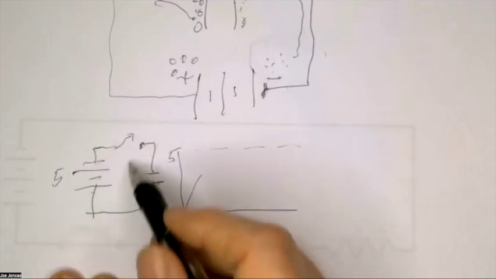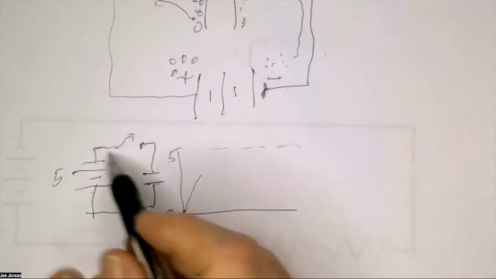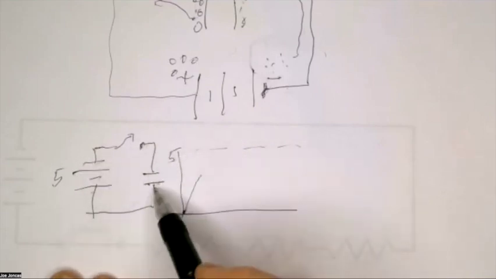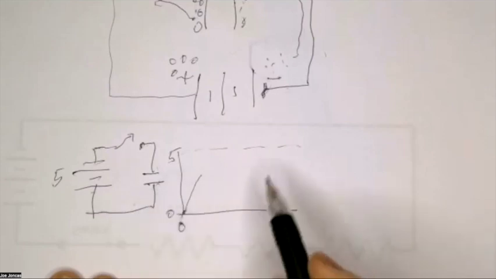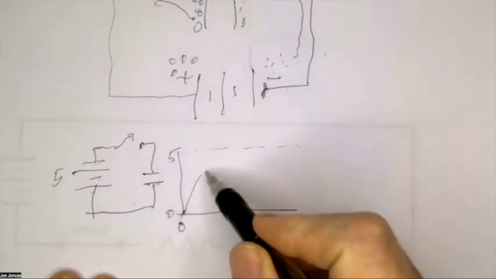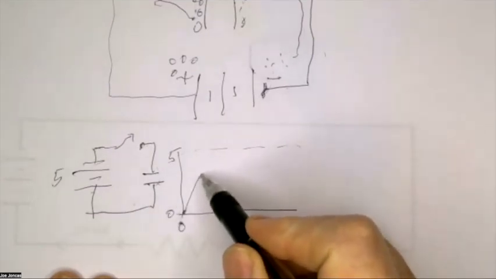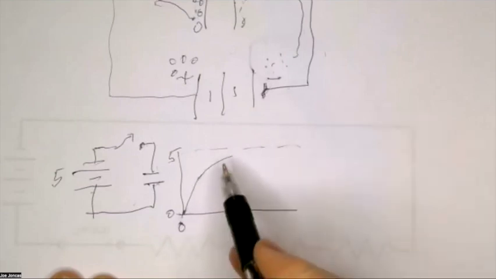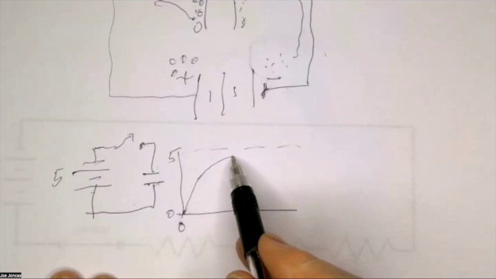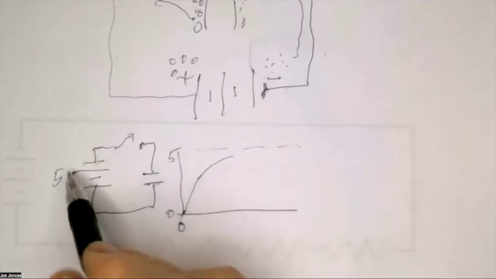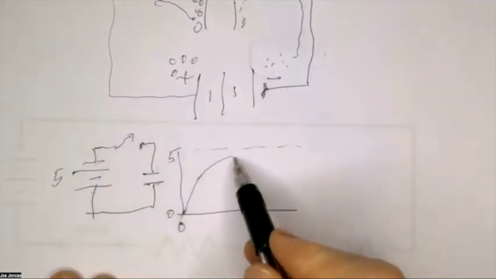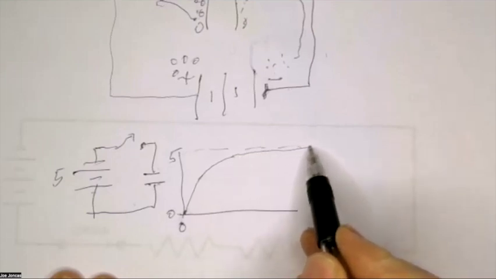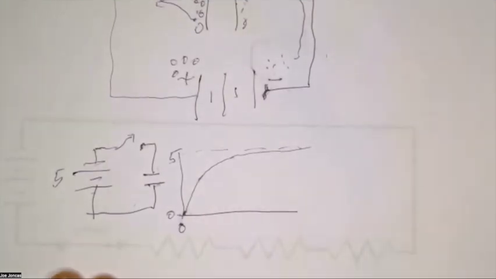But there is a little bit of resistance inside the battery or power supply and in the leads. As time goes on, it continues to climb. As it gets closer to the 5 volts, the rise time slows, and eventually it reaches 5 volts.